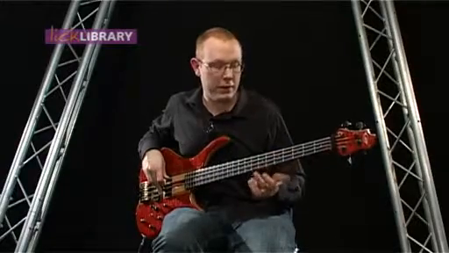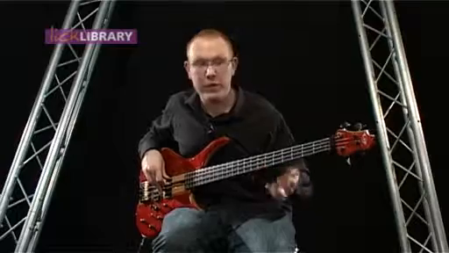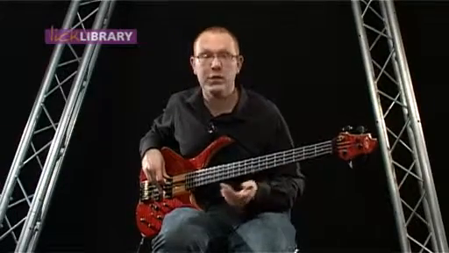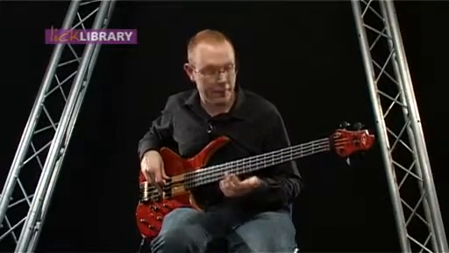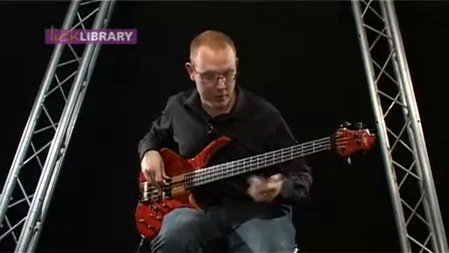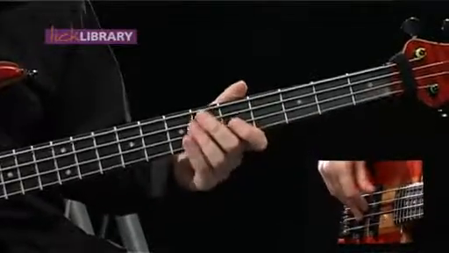Okay, now assuming that you know your natural minor scales, it shouldn't be too much of a stretch to adapt this into a 2-octave A harmonic scale. Let's try that now over 2 octaves. We'll start from the open A string once again.